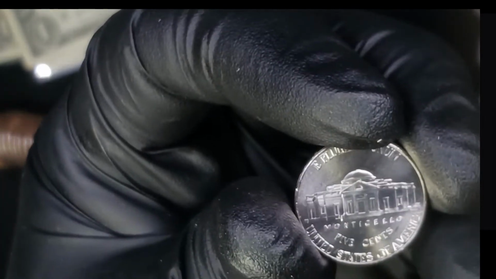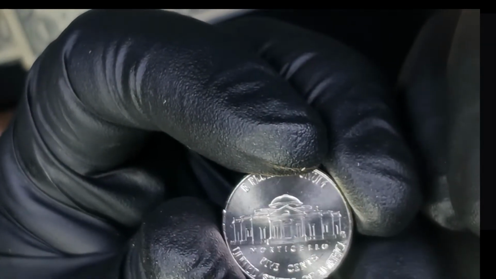21 gigawatts! Second one's got a nice obverse, and a real nice reverse. Third one, just a regular 2024P nickel.